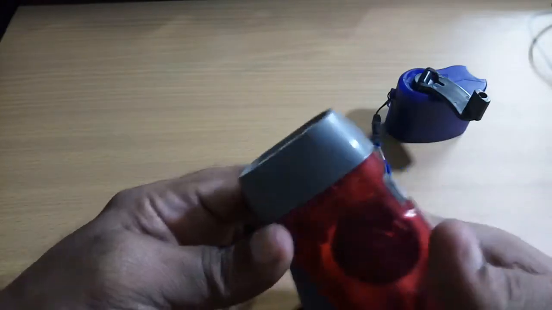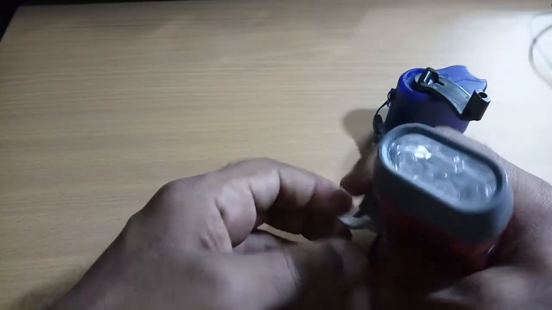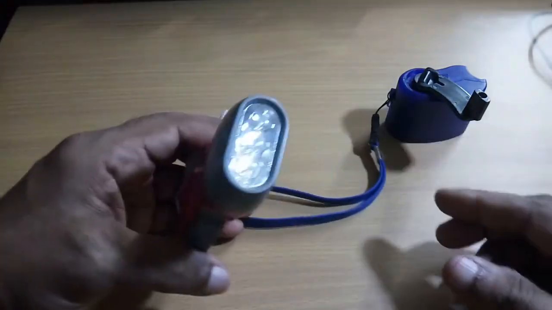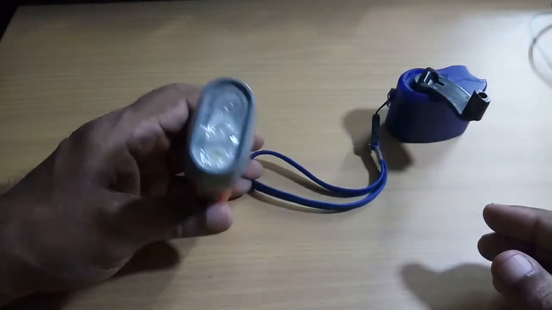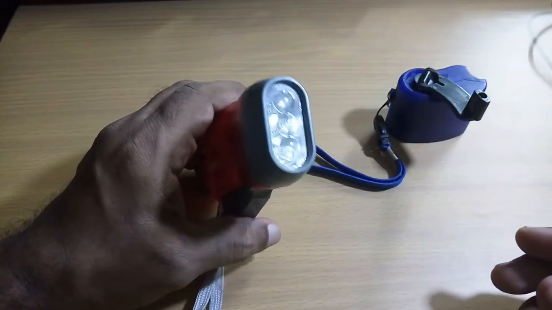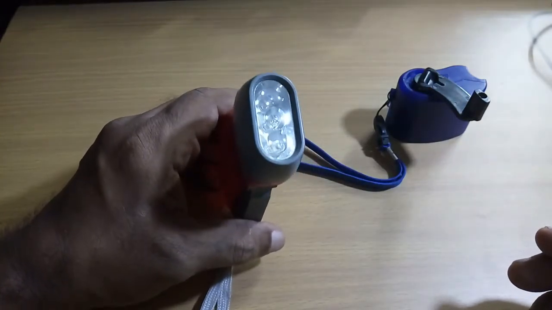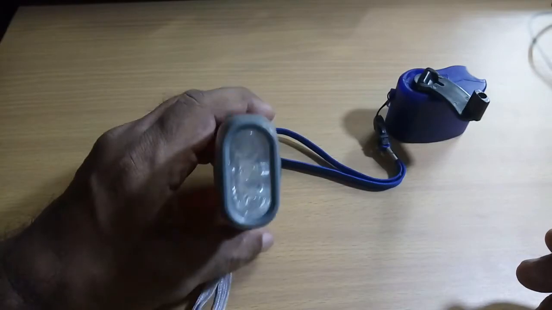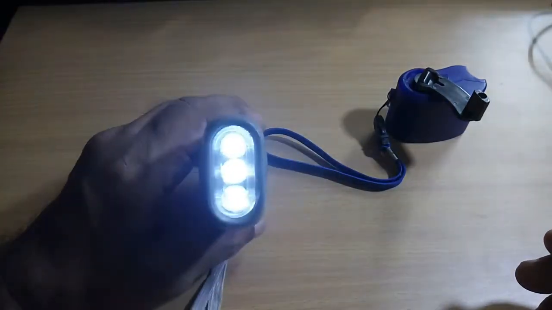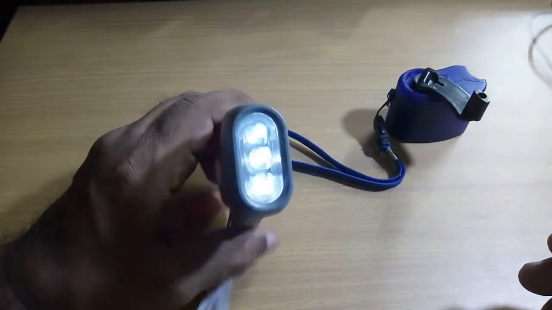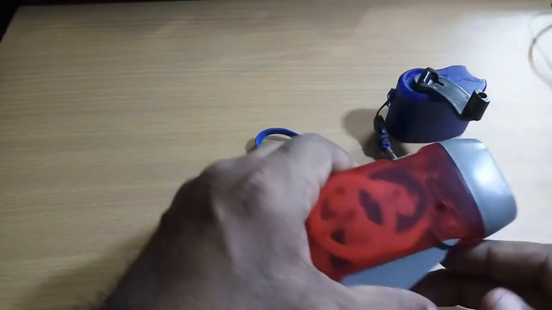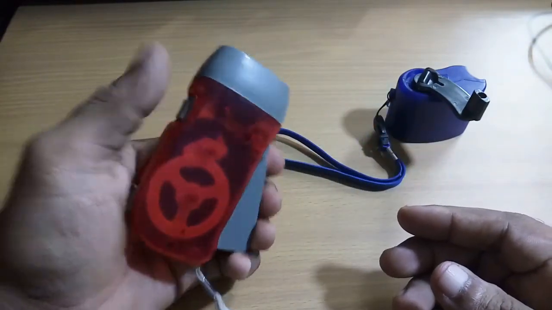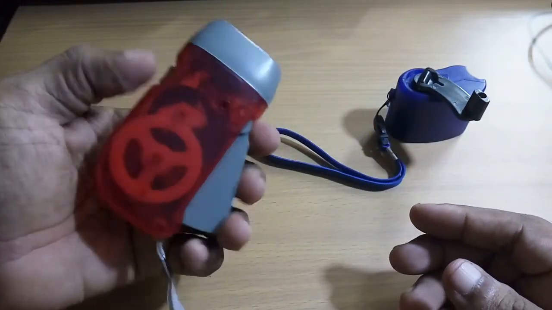This is a similar device where you can charge. You can use it as a torch light. This is a hand cranking torch light. You can light up some LEDs here. This is a hand cranking type of torch. So this is the one.